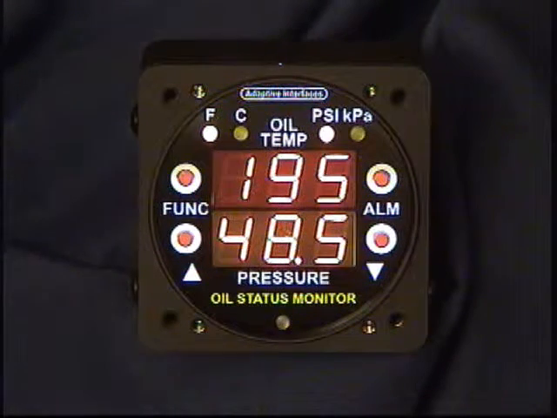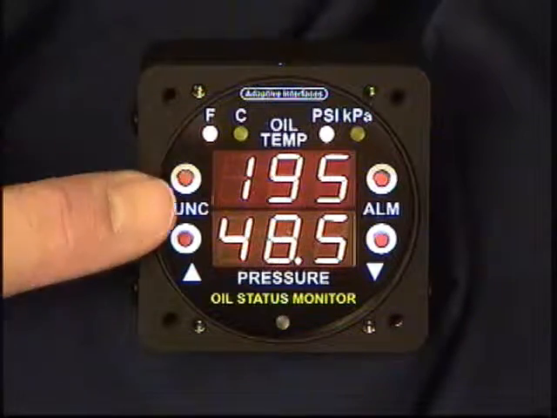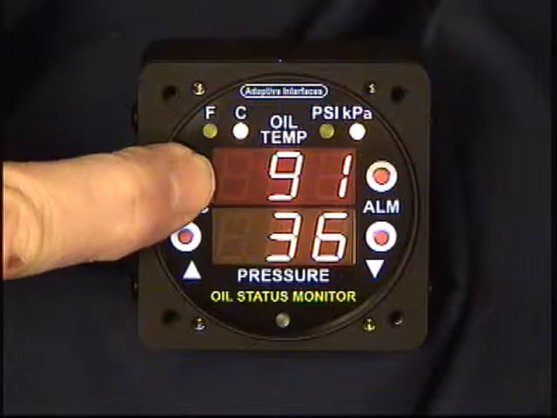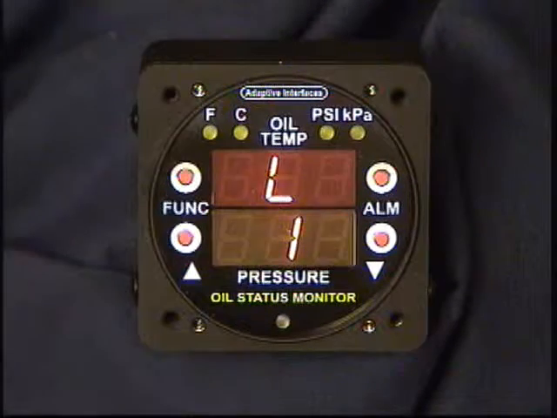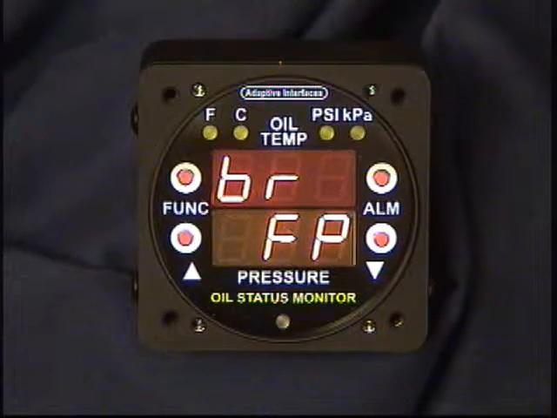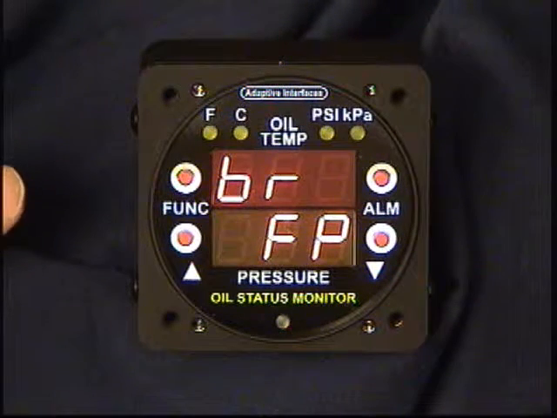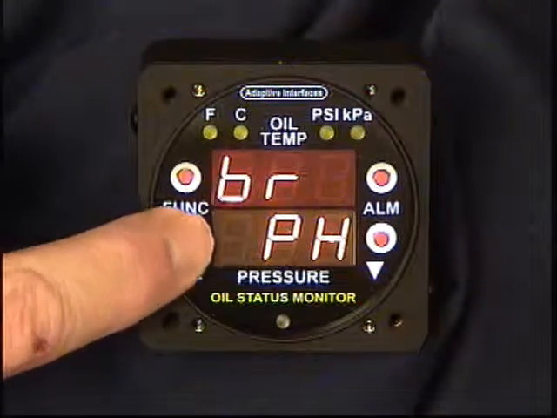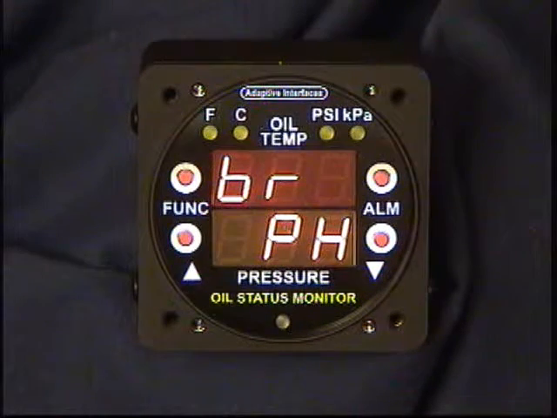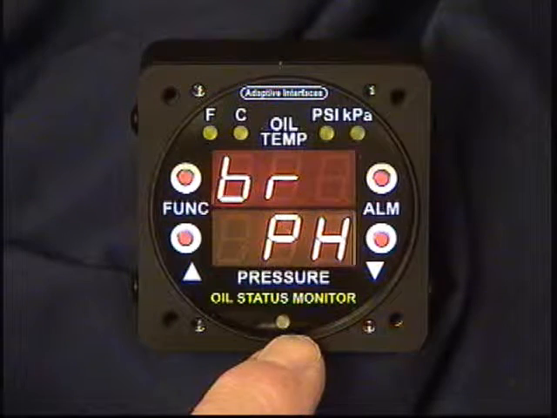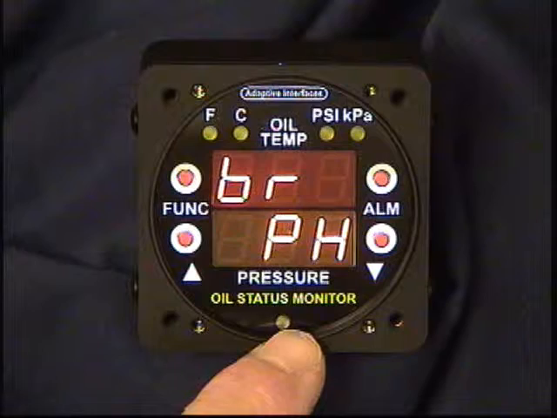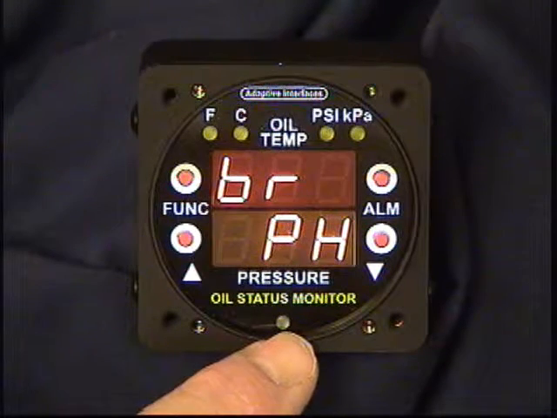Let's go into the first menu level. To do this, we press the function button in and hold it in for about 5 seconds. We're now in menu level 1. The first function available is the display brightness function. Right now it's set for front panel control. It can be set for a photocell control. There's a little photocell on the front of the instrument, and in bright light the display will brighten up, and in dim light the display will automatically dim down.